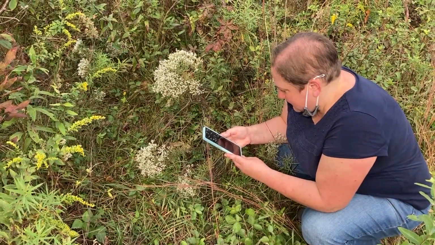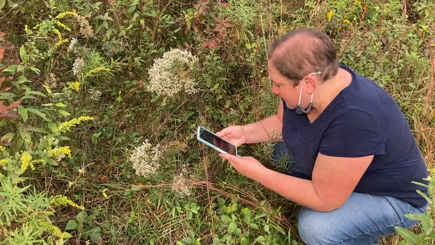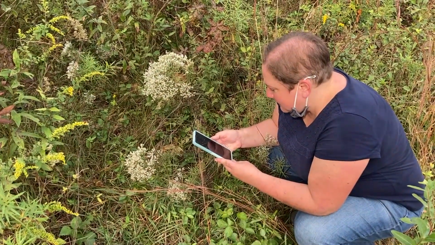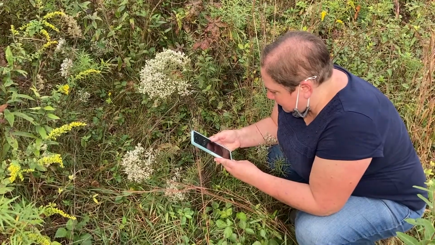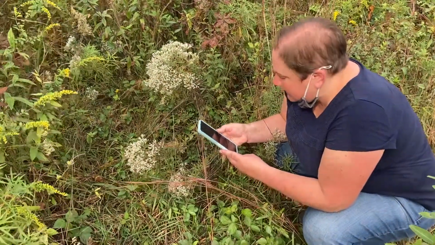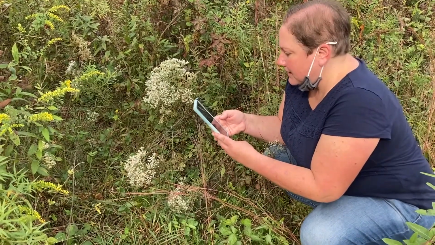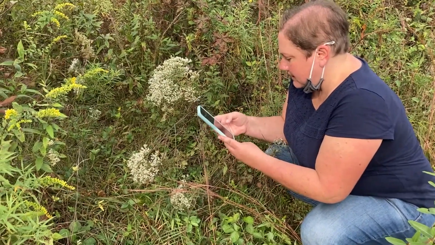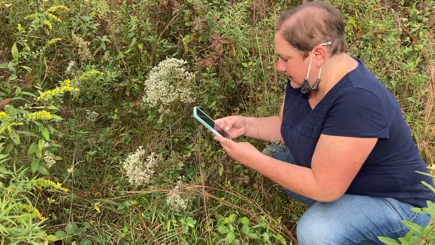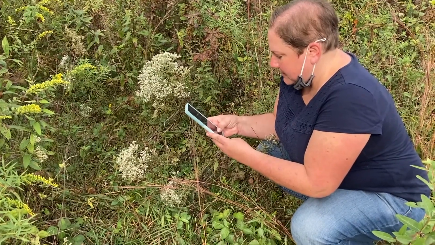So it tells me that it's a fall blooming herbaceous plant native to North America. If I read the description, I say, okay, maybe that's what it is. So I'm going to select that, and I can then click the green checkbox that says okay.